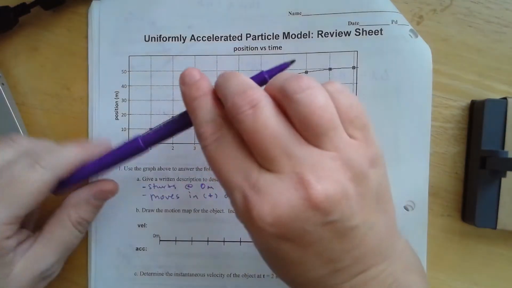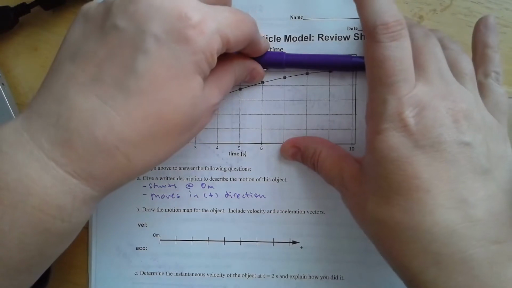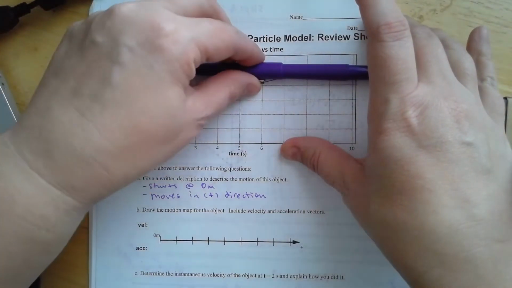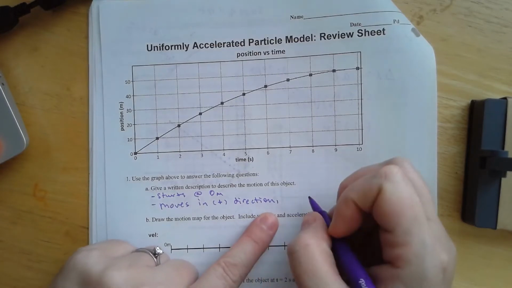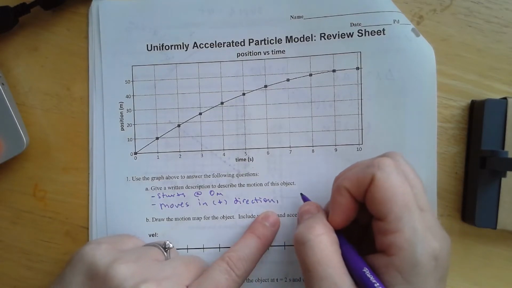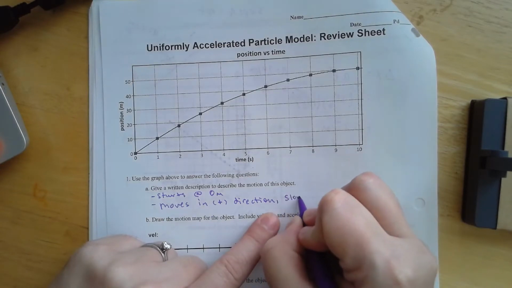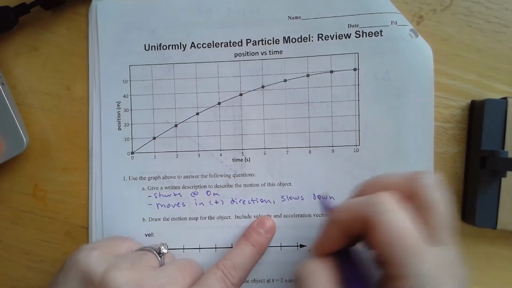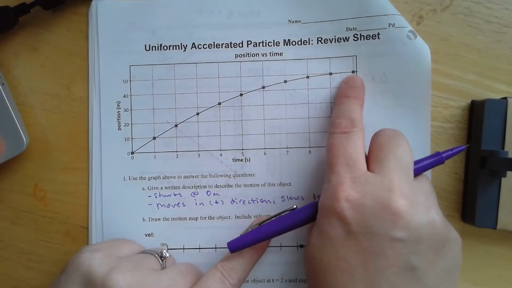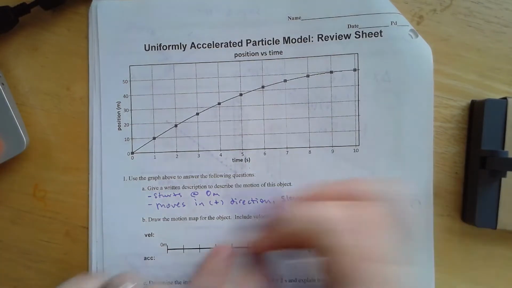And it looks like if I use my slopometer to look at my velocity here, my velocity decreases because my slope gets flatter. So I don't know. You want to say something about it slows down or its velocity gets smaller or something. I'm going to say it slows down. Let's see. It's probably come to a stop up here. Well, I'll put that in my next line.